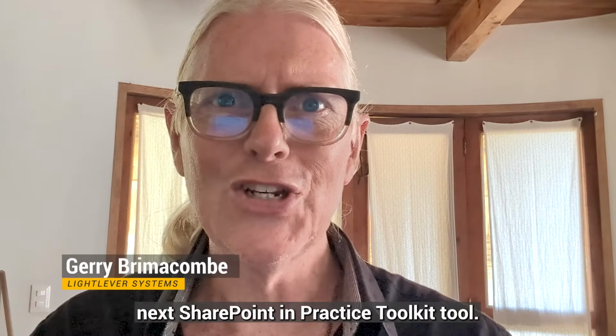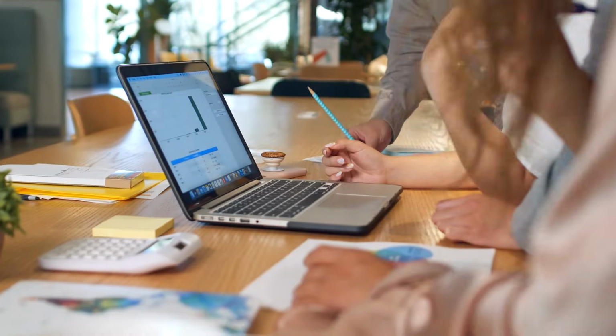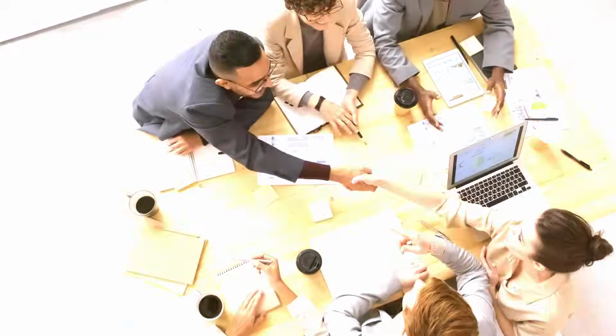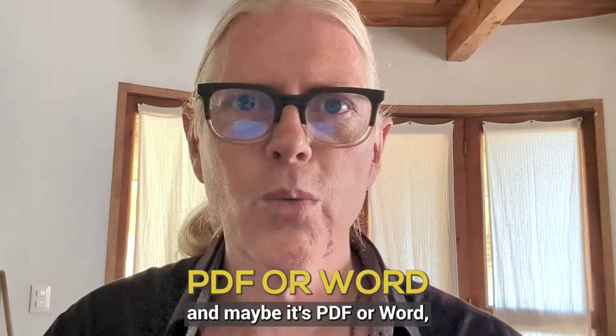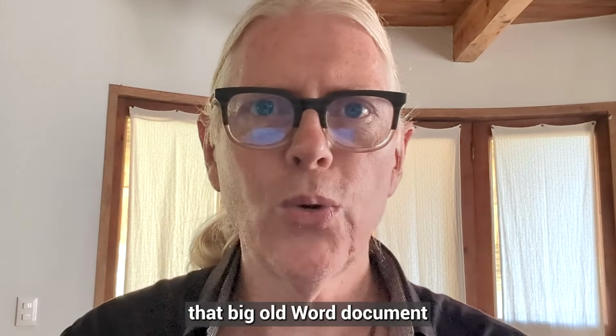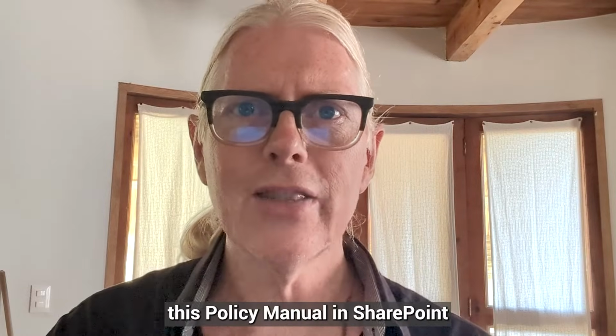Let's take a look at the next SharePoint in Practice Toolkit tool, the policy manual. So think about this. You have a large manual, maybe it's PDF or Word, and every time somebody needs to open it, they have to open up that big old Word document or that PDF. Instead, let's consider having this policy manual in SharePoint.